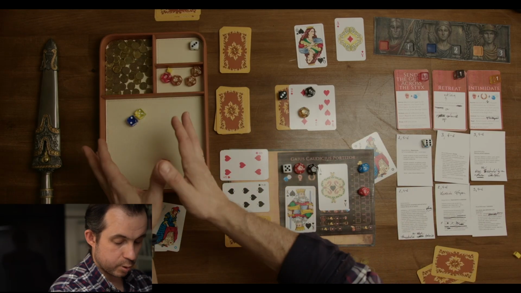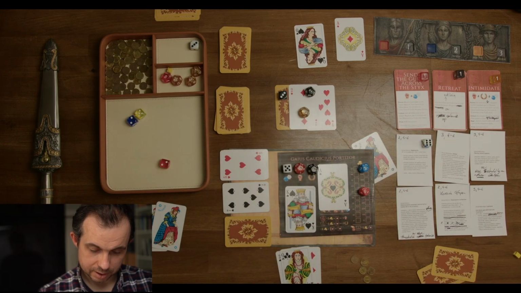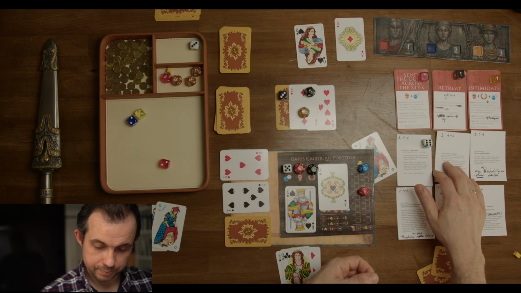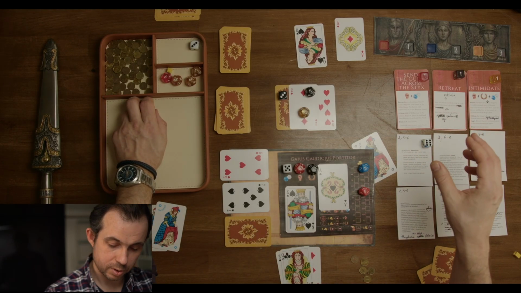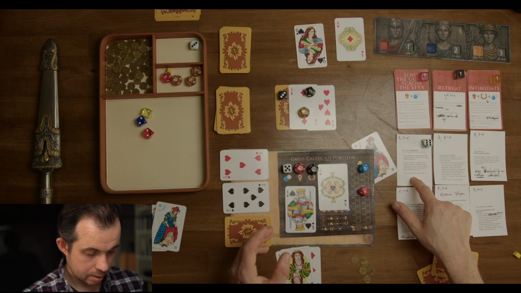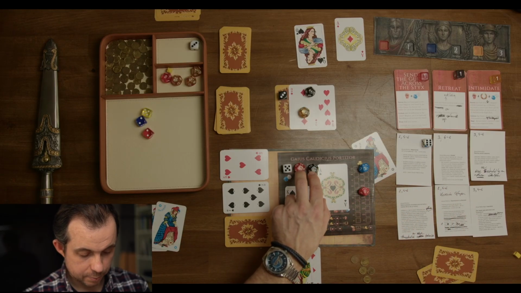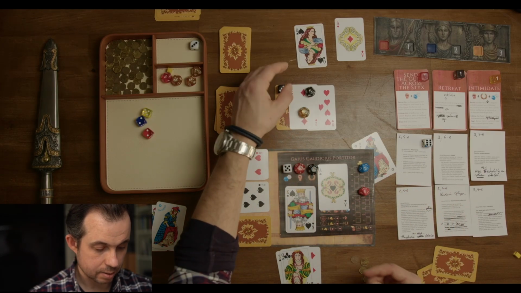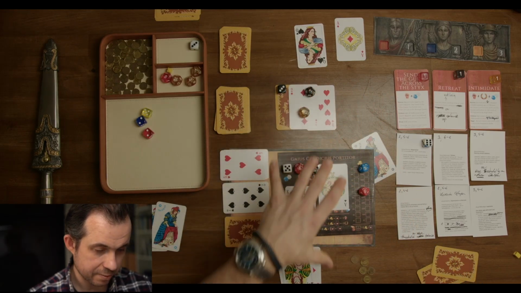So we roll, we check which die we can use. We check the rules of the engagement, which are here. So we know we compare influence and power. We can check it right like that, so it's in one peripheral vision.